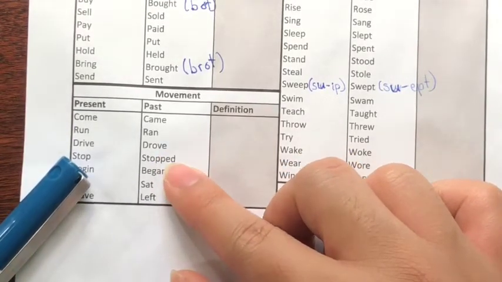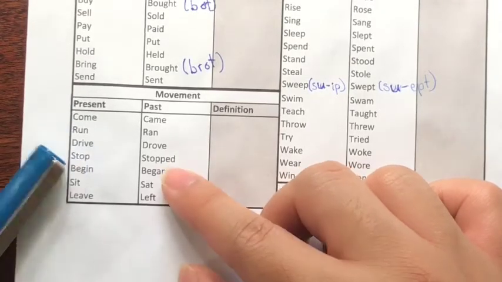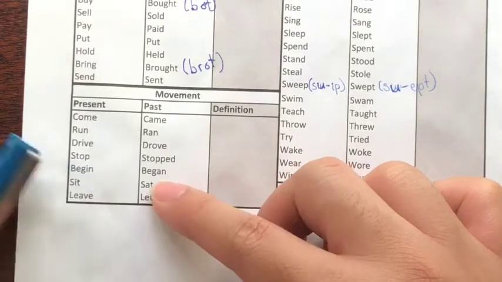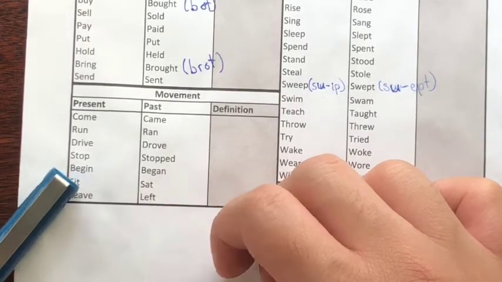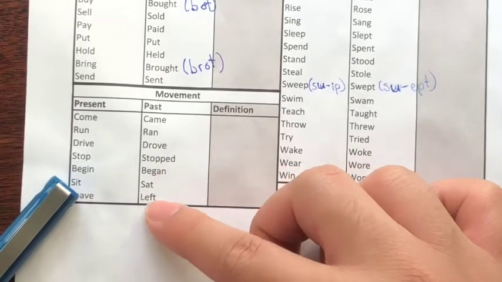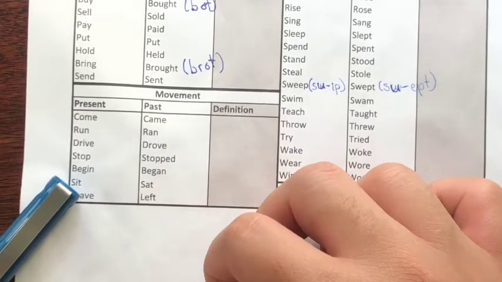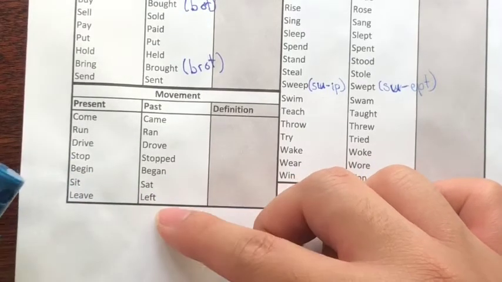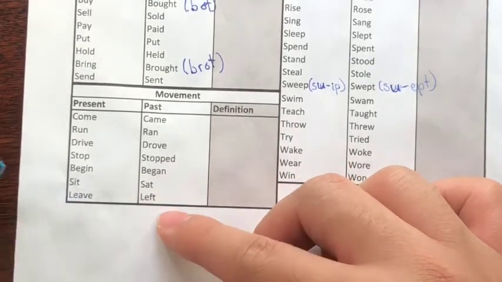Stop, stopped. Begin, began. Sit, sat. Leave, left.